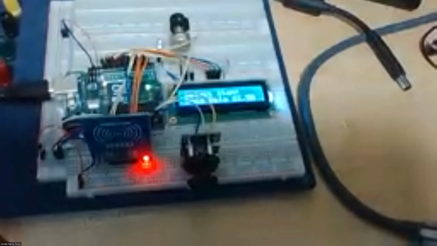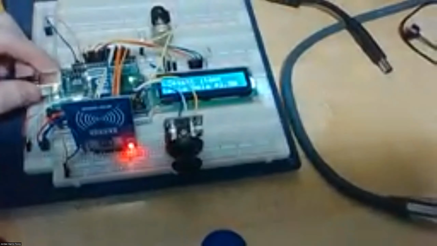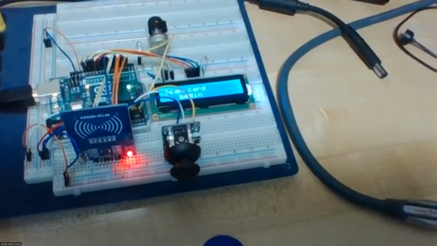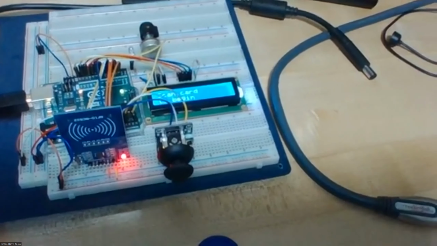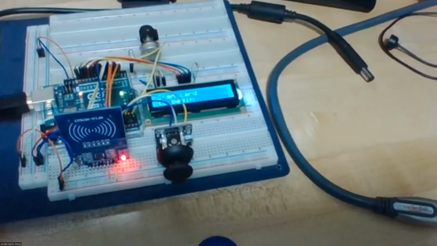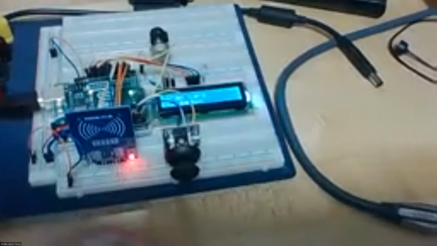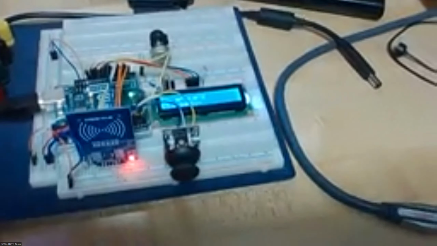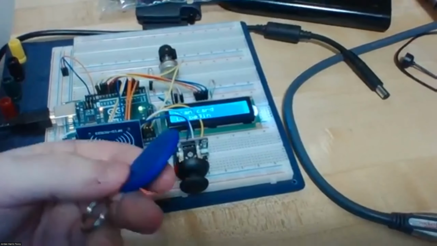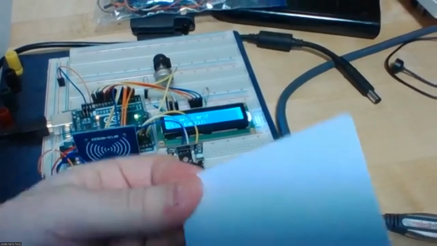Oh wait, almost there. What about if it's visible there? We can barely make it out. Okay, well, you'll have to take my word for it, and we can explain it. Right now it says scan card to begin, and we have two different cards. First off, let's give a description of what's going on.